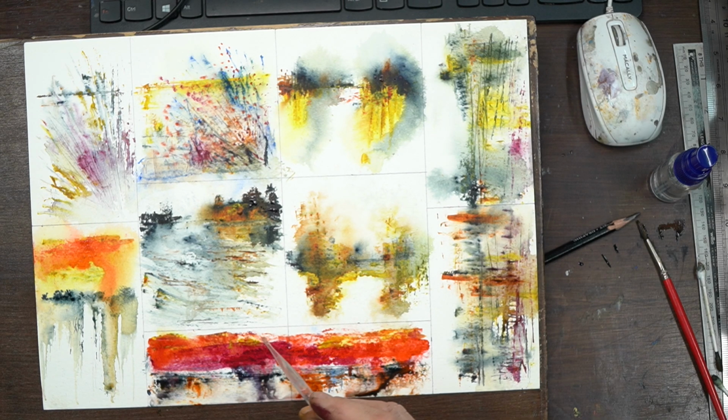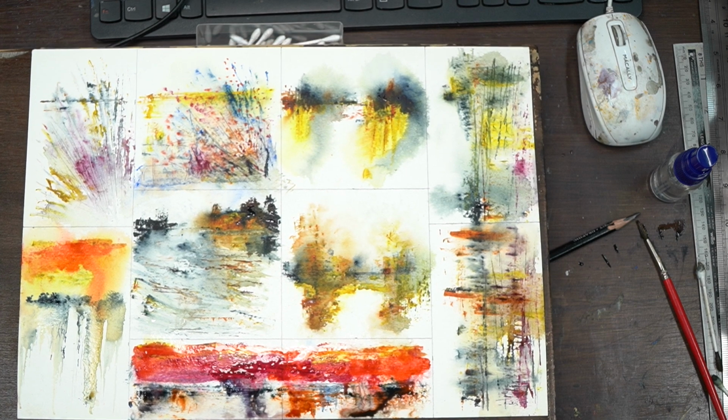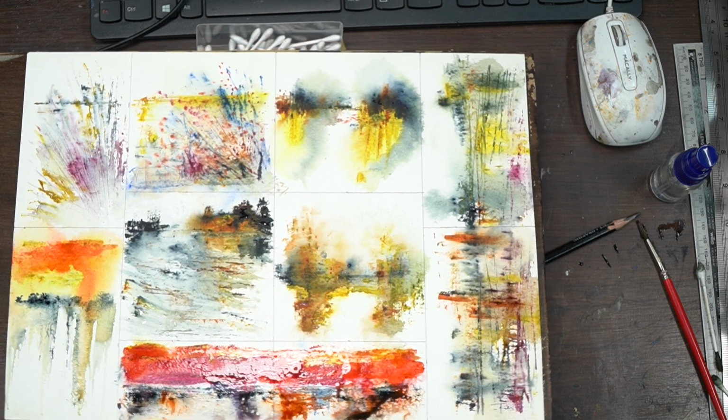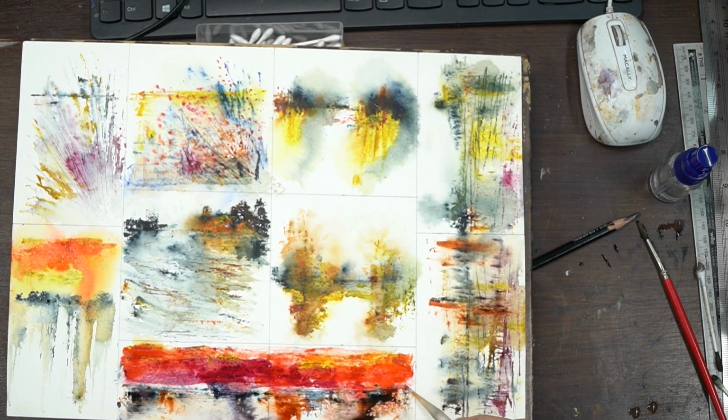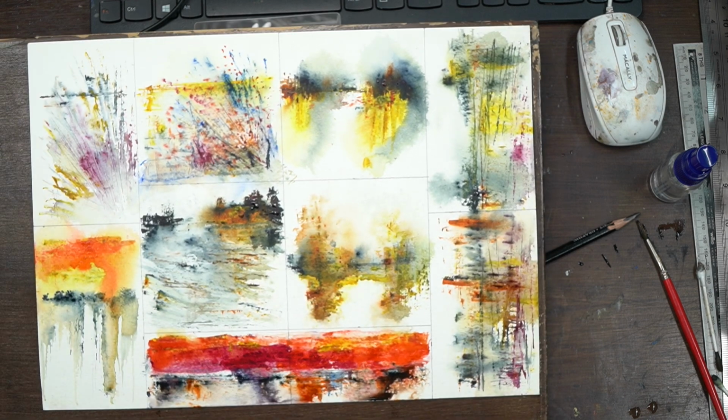Just going to drop in a little bit of pigment from the dropper through here. Let it run back this way ever so slightly. Very, very rich in colour. But I like it, I've got to say.